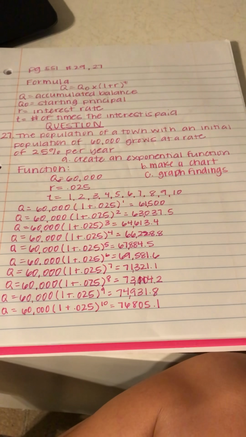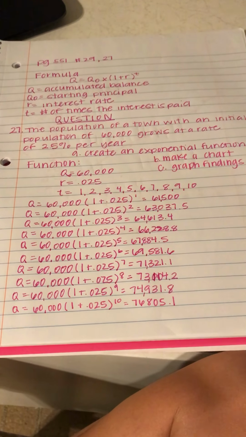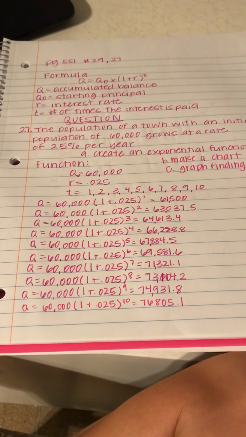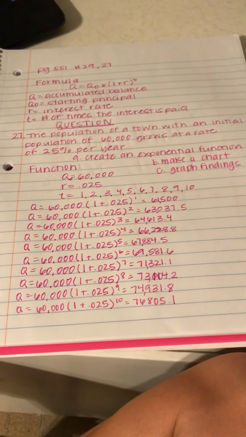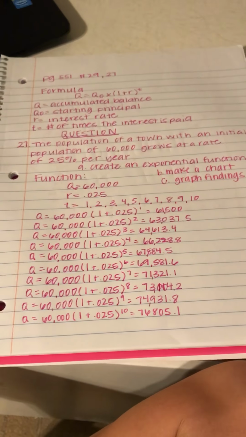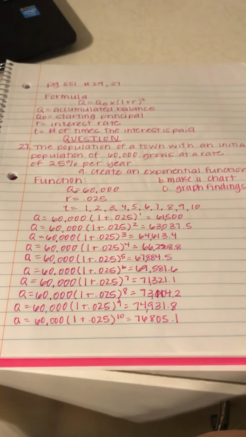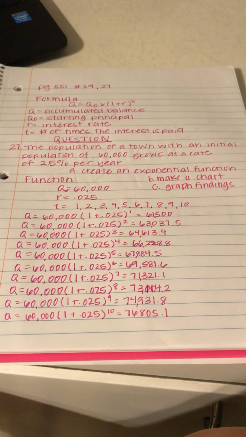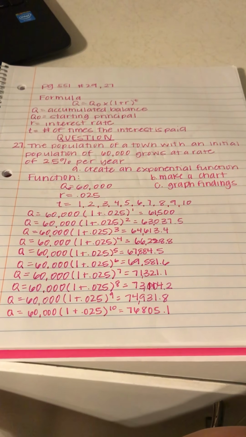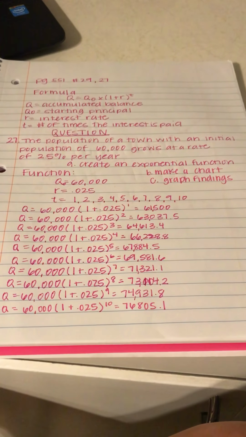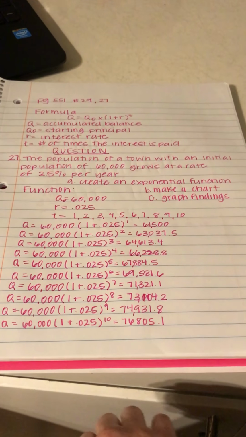Hi, my name is Alexis and I will be showing you how to do questions 27 and 29 on page 551 of our textbook, and it is regarding exponential growth and decay. So the first question we are doing is number 27, and it says the population of a town with an initial population of 60,000 grows at a rate of 2.5% per year. So the first thing it asks us to do is create an exponential function.